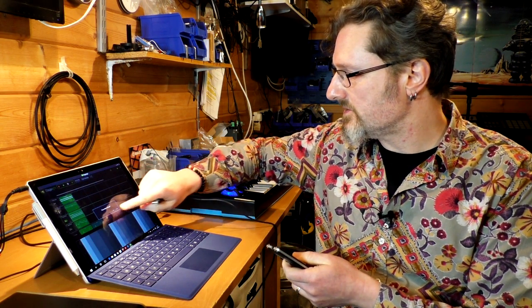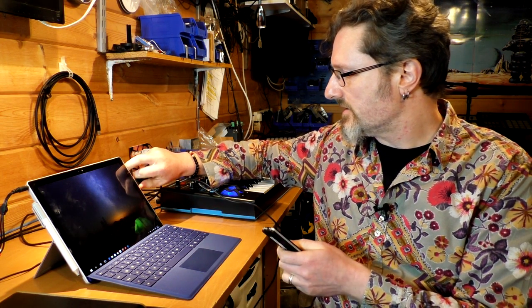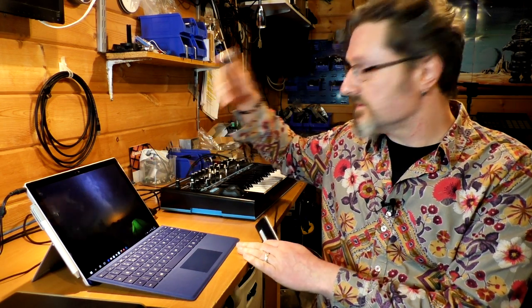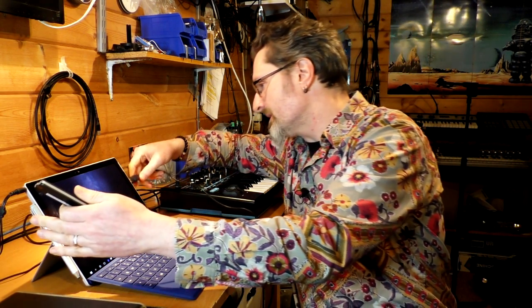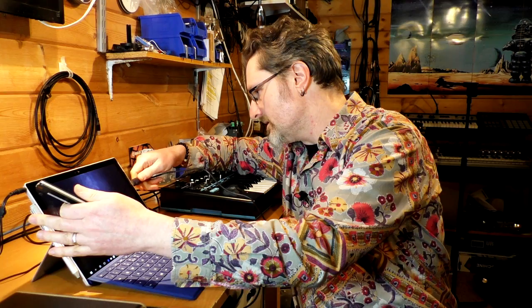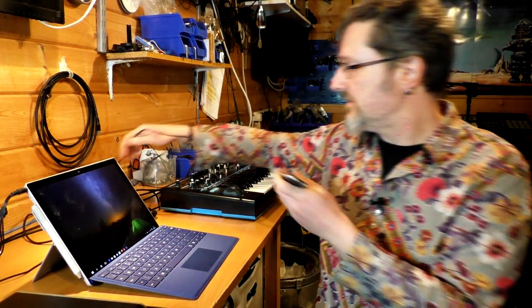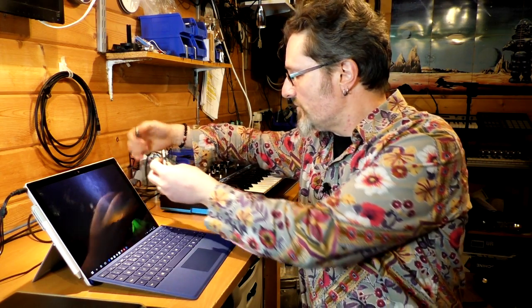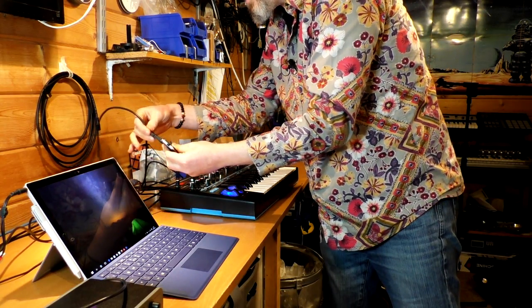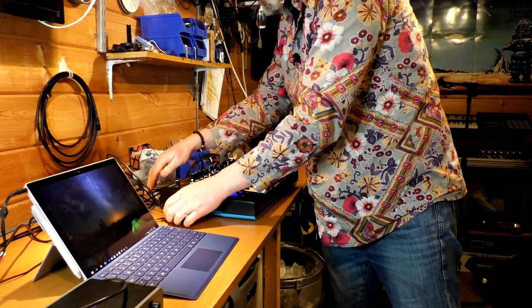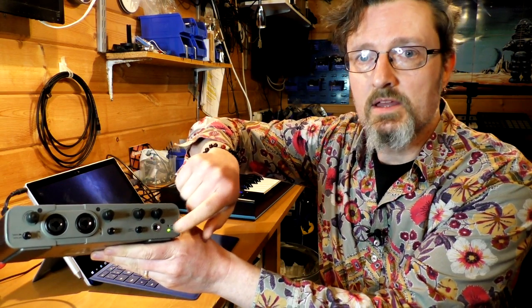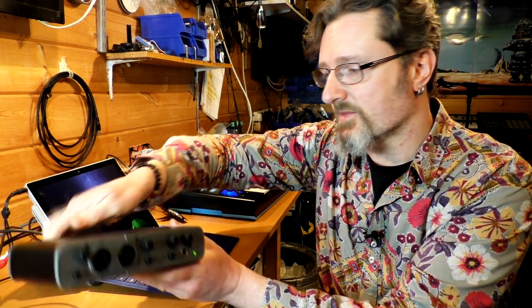So let's close stage light. I'm going to take out the keyboard, plug in the hub, ding ding ding. Now I can plug the keyboard back in, and I'm now going to plug in my audio interface. You can see on the front here, it's got a little green light, so that tells me something good.